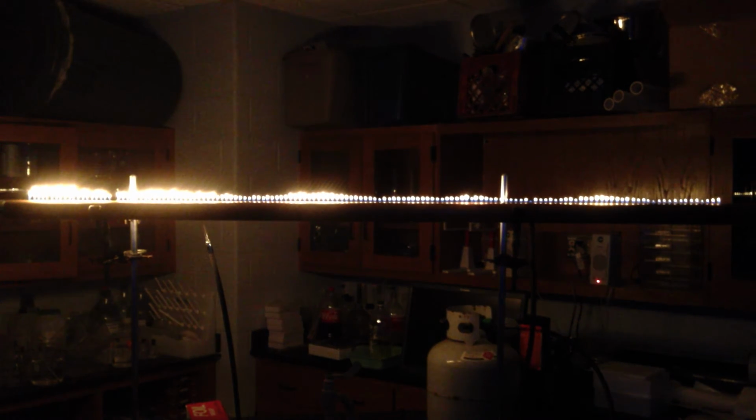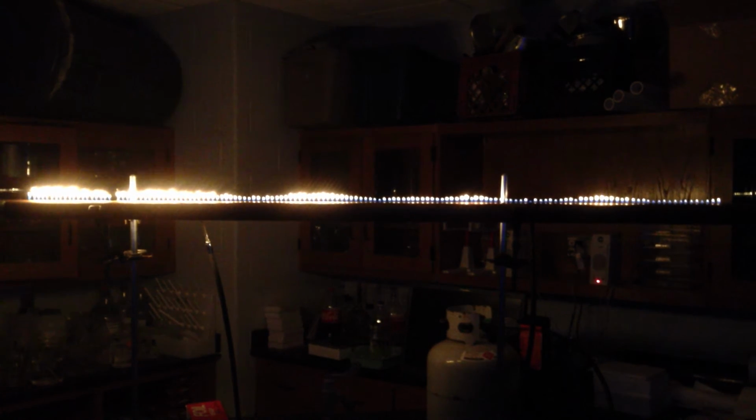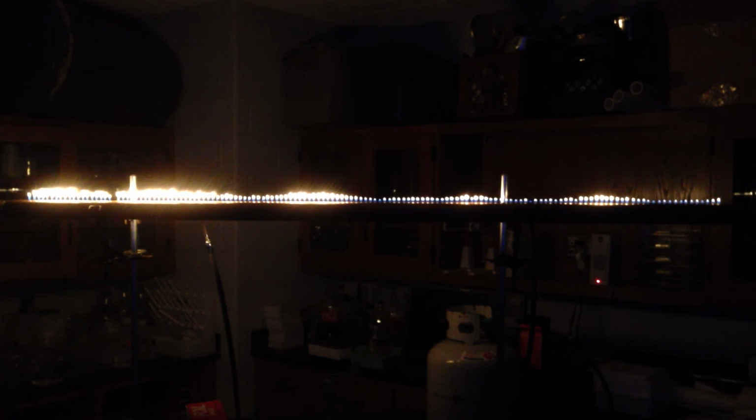So let's play that again one more time. 500 hertz. All right, again, you can see a nice wave pattern, more so toward the right-hand side of the tube. You can see the crests and the valleys. Those valleys, of course, are destructive interference of the standing wave.